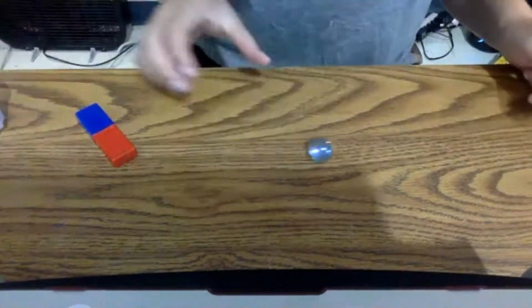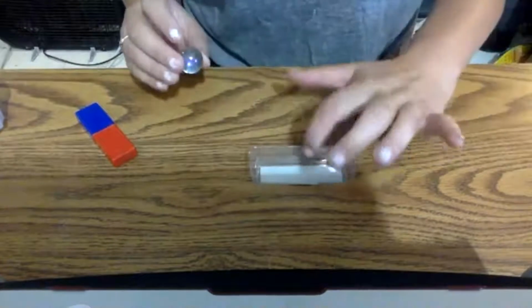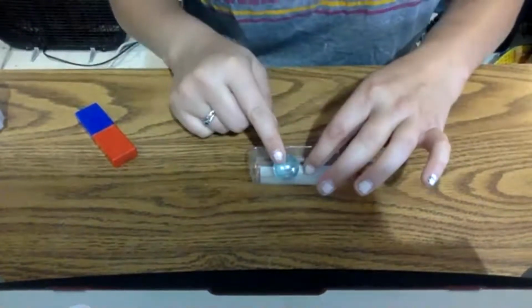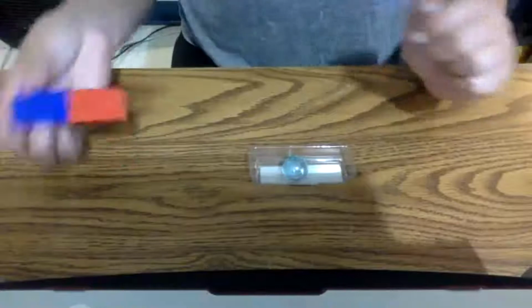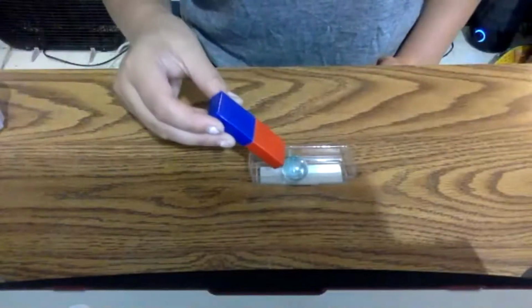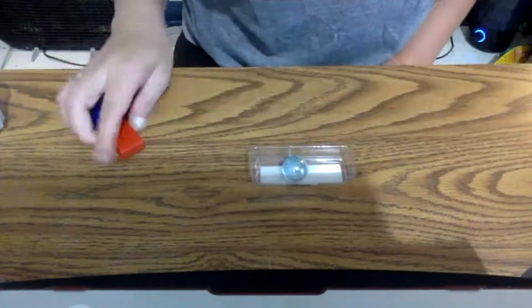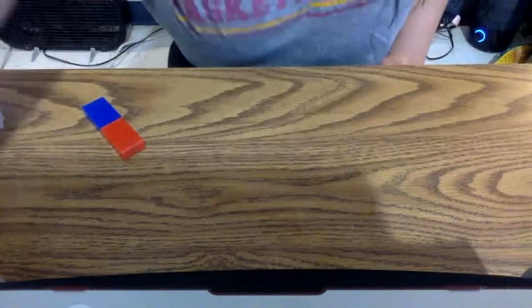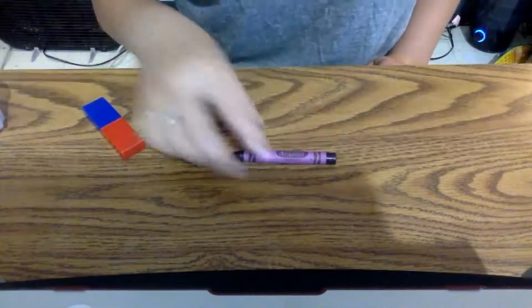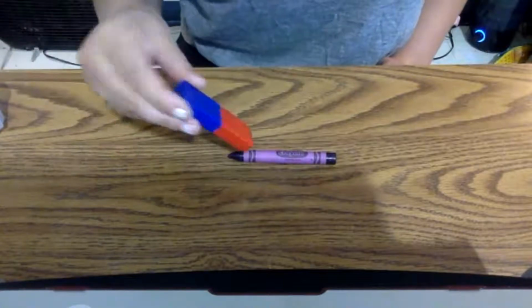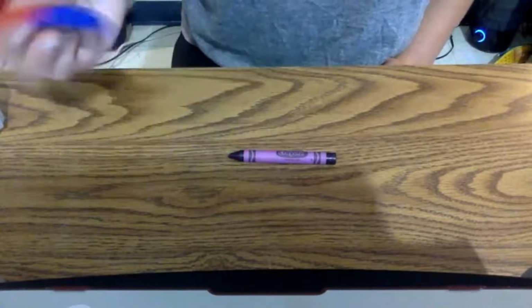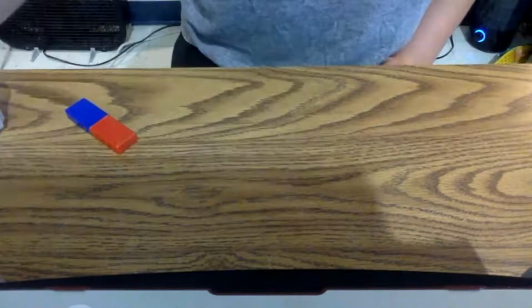Next, I have a marble. I'm actually just going to put the marble in a plastic tray because otherwise this glass marble is going to roll right off the table. I'm going to bring my magnet near. Nope, nothing happened. So the glass marble is not magnetic. Let's see, I have a crayon. No movement, not magnetic.